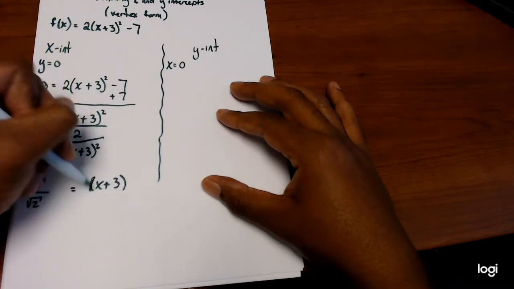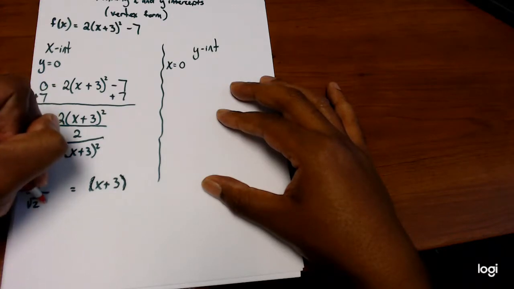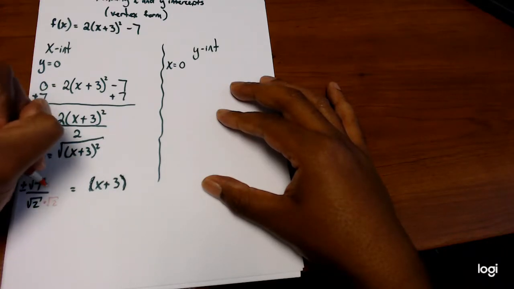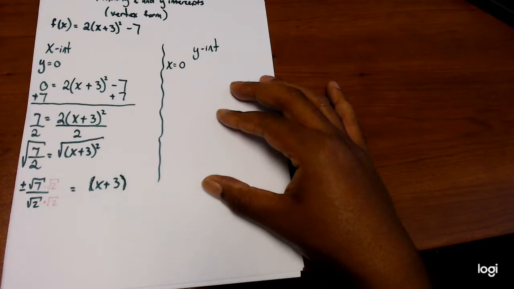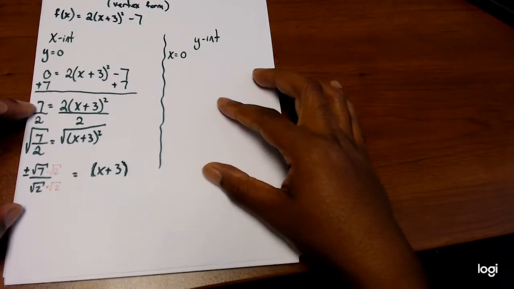Well, I don't really need these parentheses here. Sorry about that. But I don't actually like this fraction here that I have on the left-hand side. The reason I don't like it is because I have a radical in the denominator. Now, in order to get rid of that, we're going to rationalize the denominator by multiplying by the square root of 2 over square root of 2, and that is a skill that you saw in chapter 1 of this course.